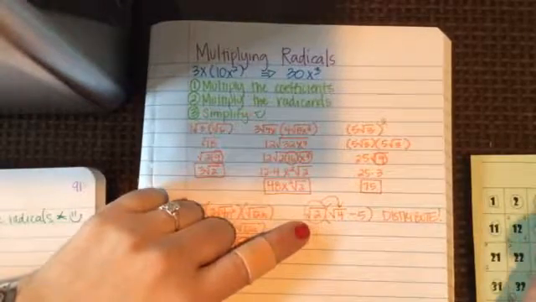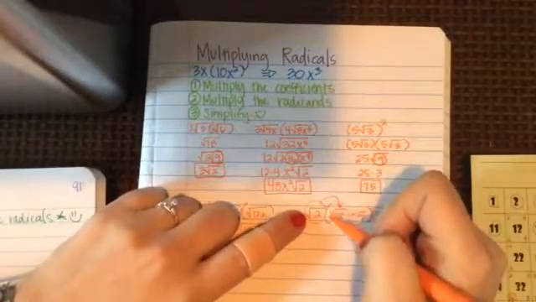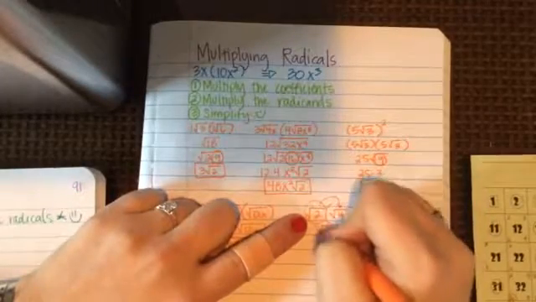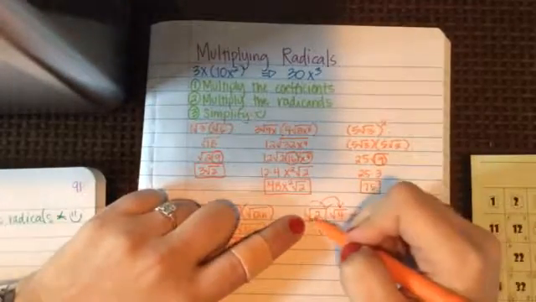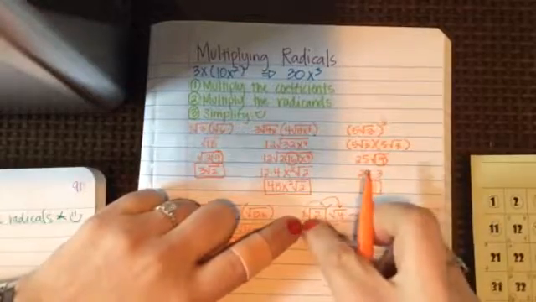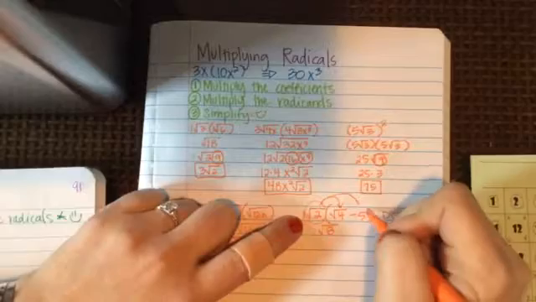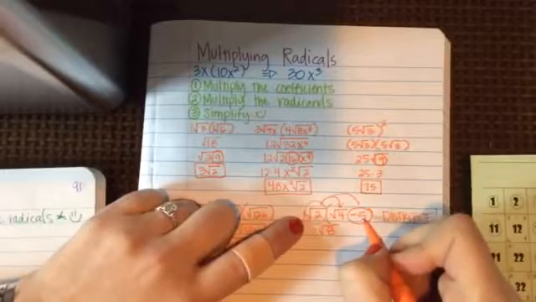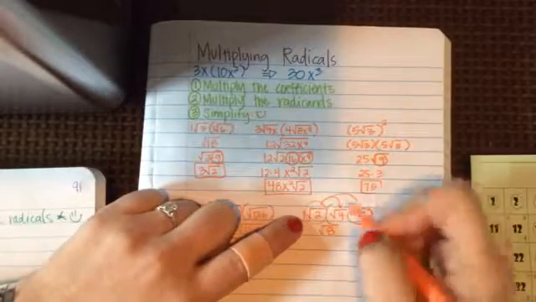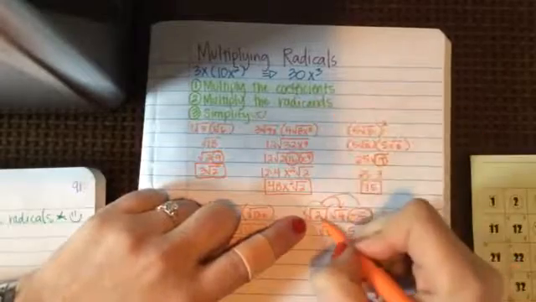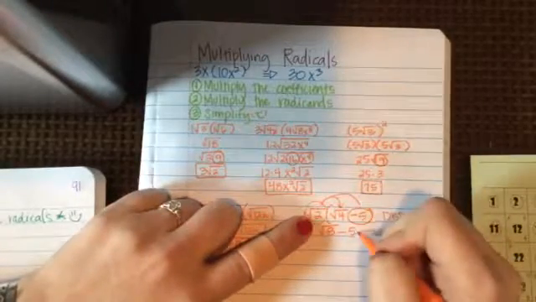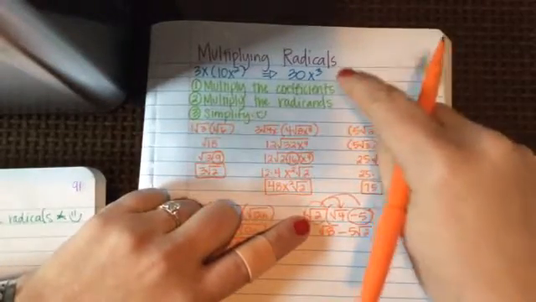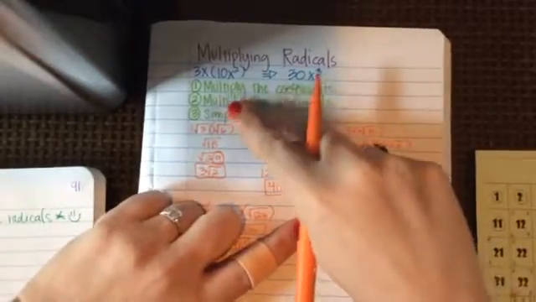So radical 2 times radical 4, multiply the coefficients. There are no coefficients, 1 and 1, so that doesn't change, multiply the radicands. So 2 times 4, radical 8. Then I go over here, my coefficient is 1, right? So I'm going to go to the next one. Ooh, remember that that's really a -5. It's not 5, it's -5. So that's a coefficient. So 1 times -5 is -5. And the radicand, radical 2 times, there is nothing, so radical 2. I'm not done. Multiply the coefficients, multiply the radicands, simplify.